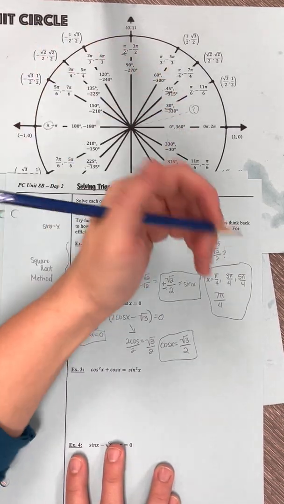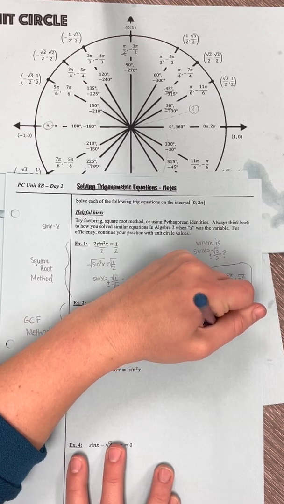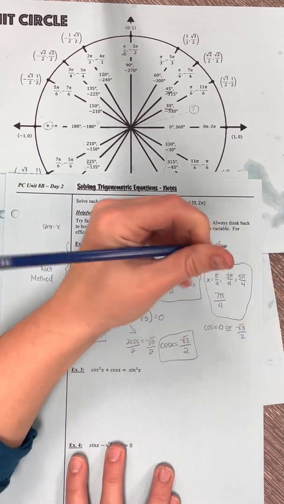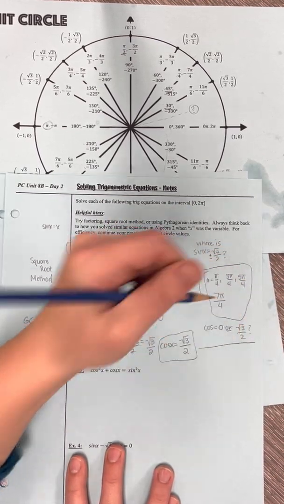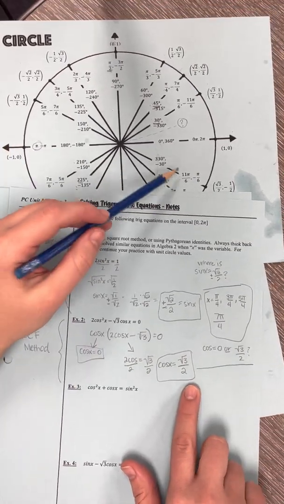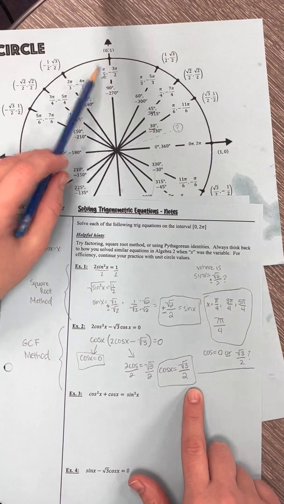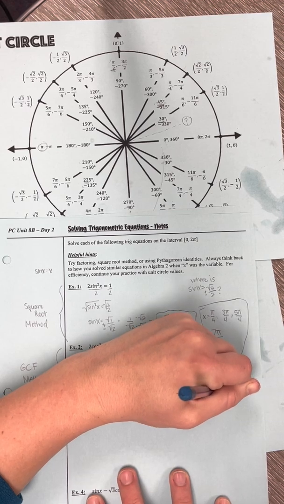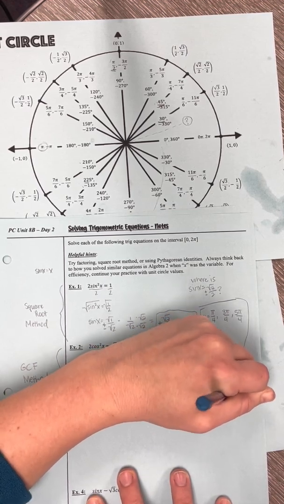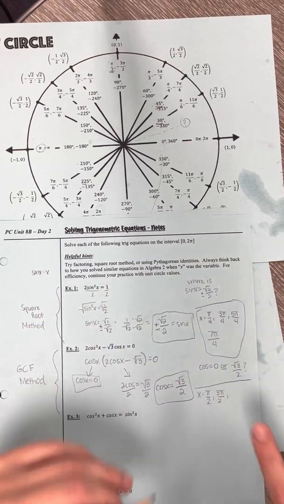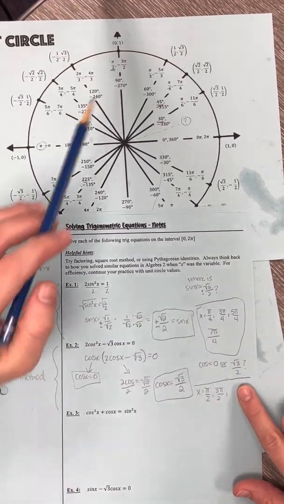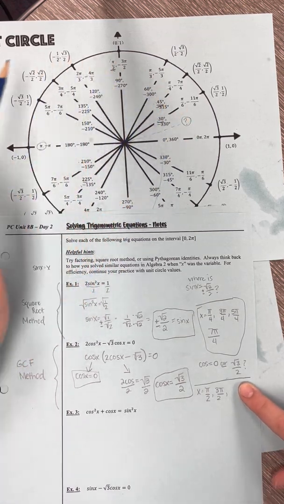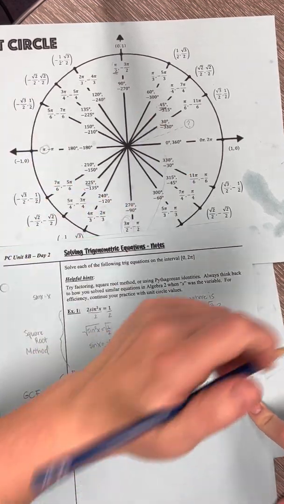So where on the unit circle is cosine equal to 0 or the square root of 3 over 2? And we will find those. So let's start with 0. Where's cosine equal to 0? We've got pi over 2 and 3 pi over 2. And then we need to find where cosine is equal to the square root of 3 over 2. So we have pi over 6 and 11 pi over 6.